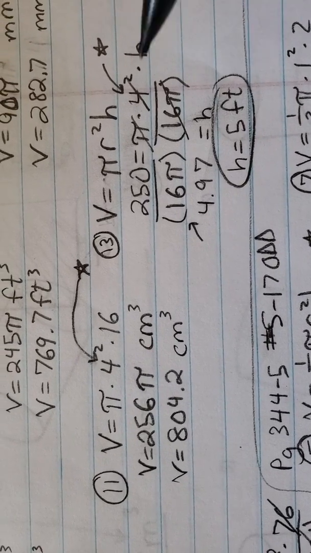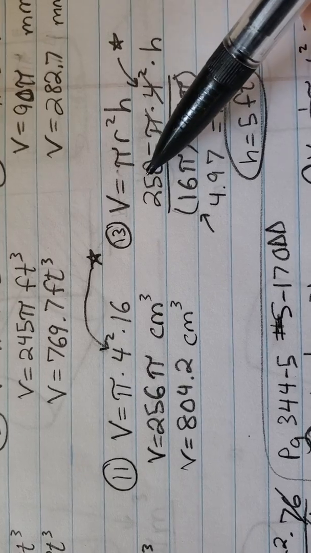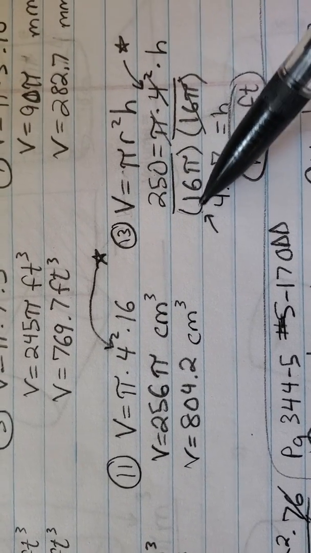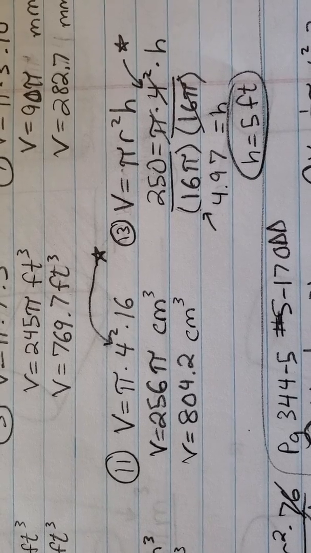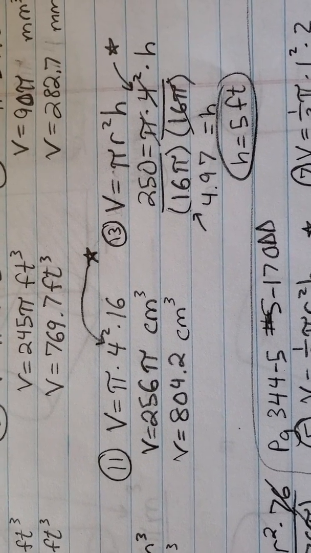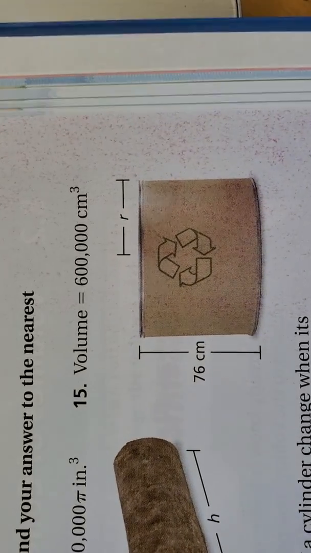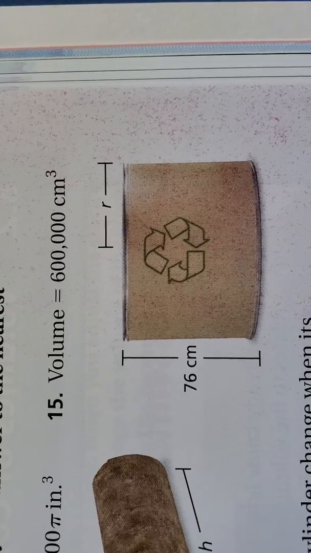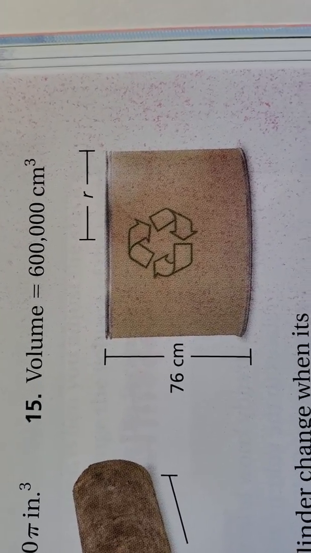My final answer is h equals 5 feet. One thing to be aware of, we do need parentheses when we divide in the calculator. 250 divided by parentheses 16 pi. Those parentheses are important. They do matter. Finally, 15 was the challenge question in the book. You could have watched the YouTube video to give you an idea of how to do 15. You're given a pretty huge volume. You're given the height. Check that out. You're given the height, but you don't know the radius.